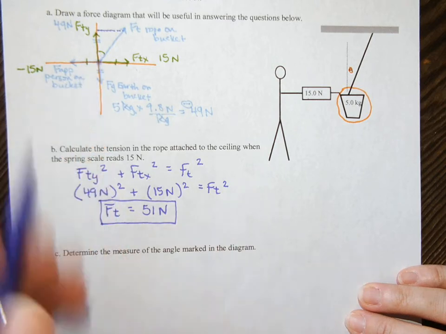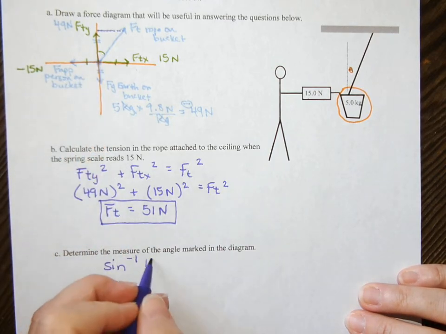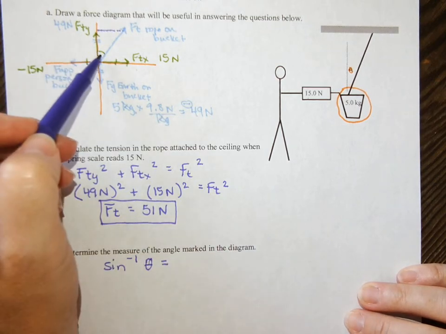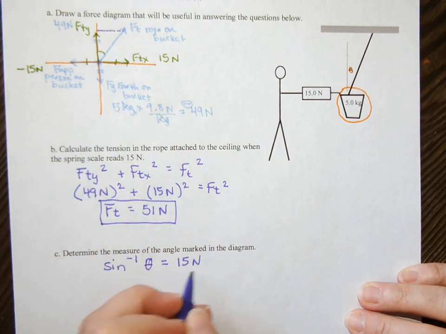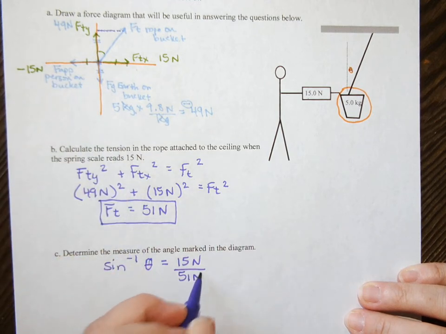So I'm going to do inverse sine of theta is equal to the sine of this angle is the opposite side, which is 15 newtons, over the hypotenuse, which is 51 newtons.